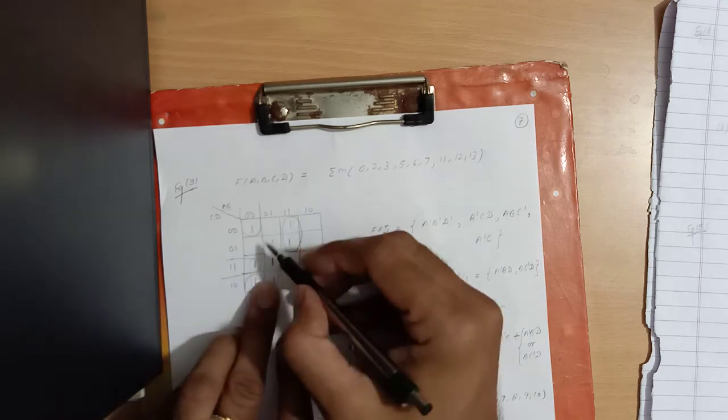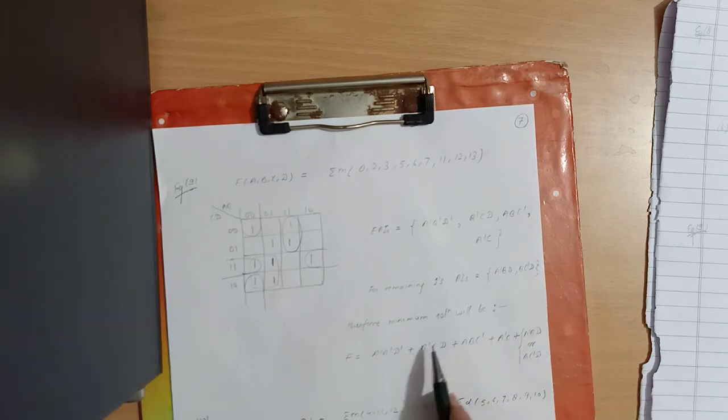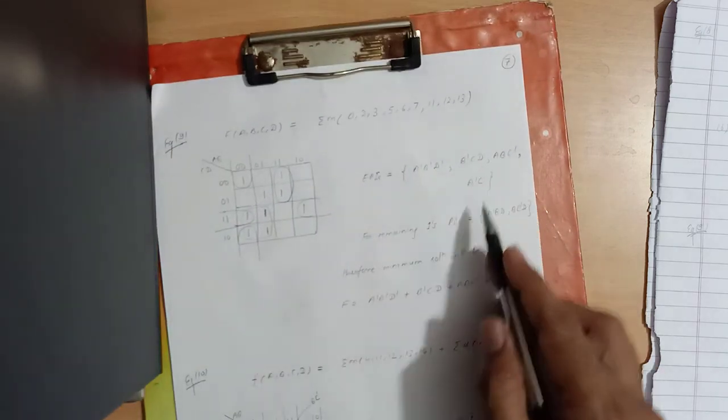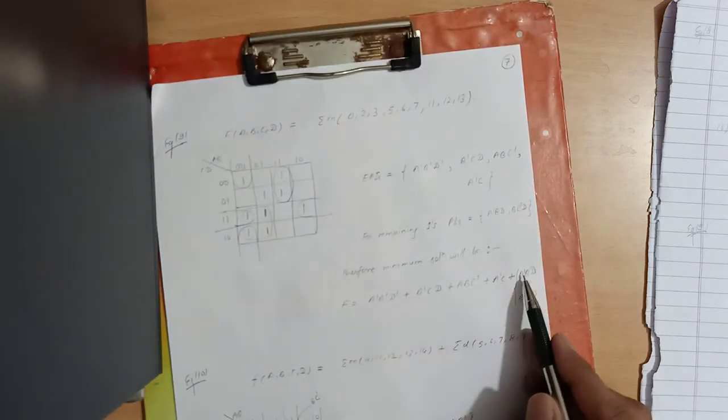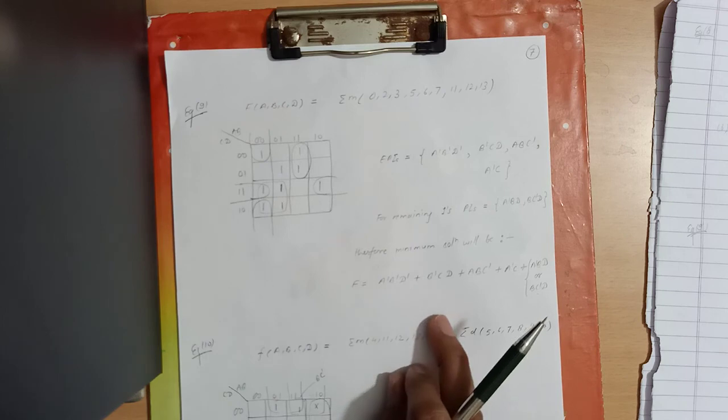It cannot be part of any 4, so it can be combined with these 2 ones. So the solution will have these 4 essential prime implicants, and either this or this. So based on our procedure, we can systematically find the minimum solution for the given expression.